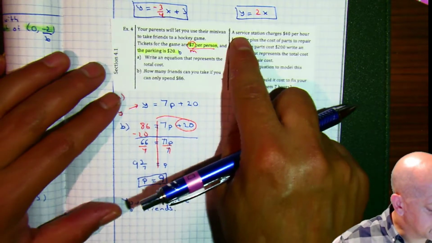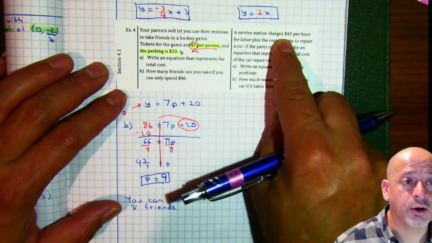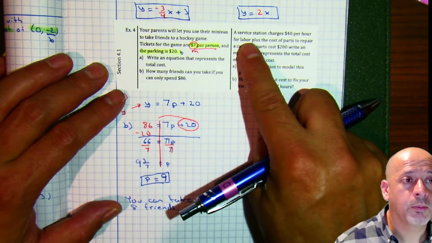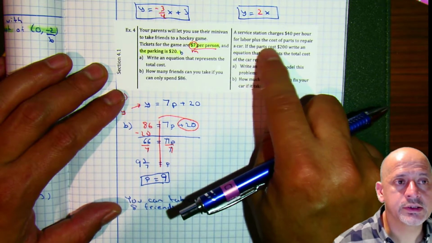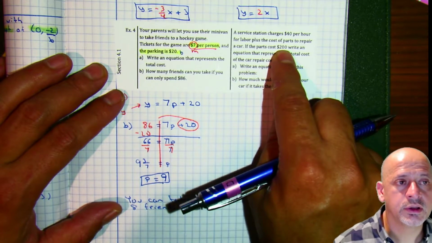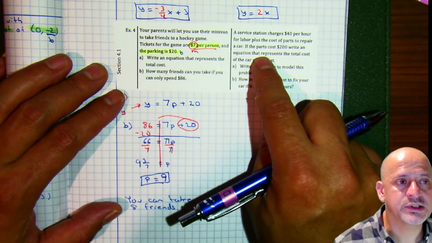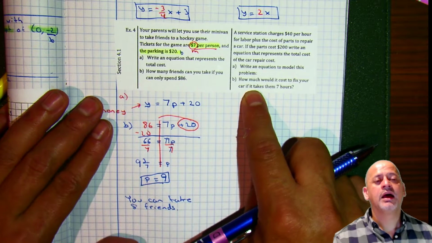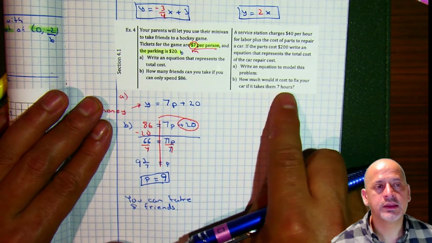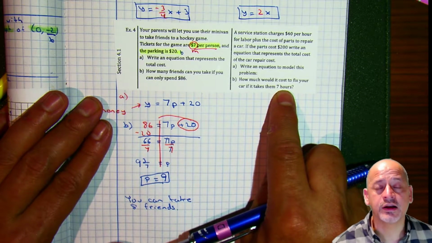So it says the service station charges $40 per hour for labor plus the cost of parts to repair the car. The parts will cost $200. We need to be able to write the equation that represents the cost. And then we need to be able to decide how much it's going to cost if it takes 7 hours to fix the car.